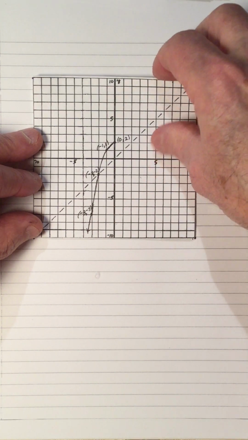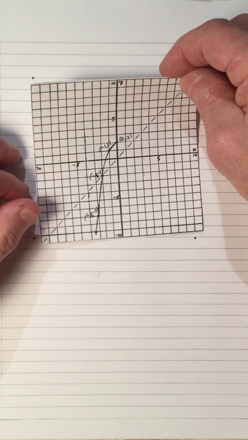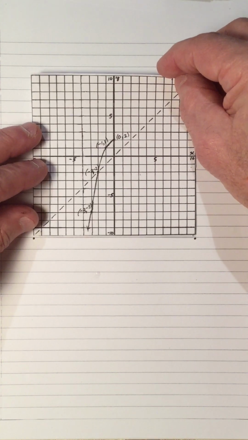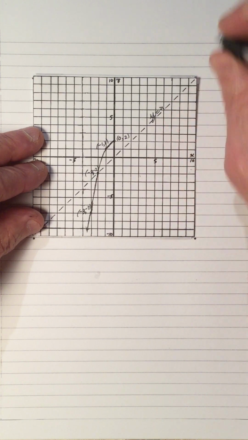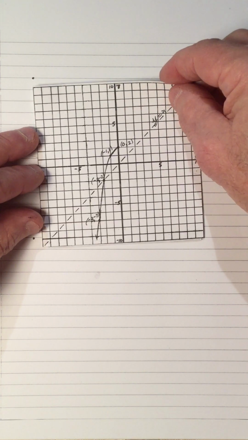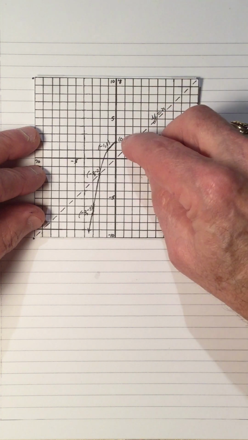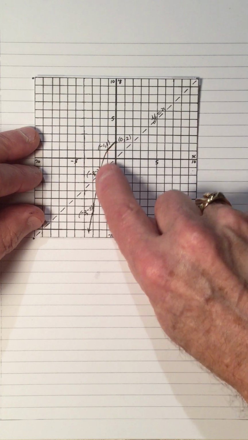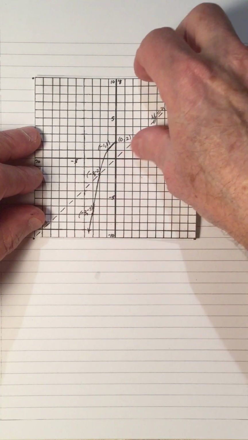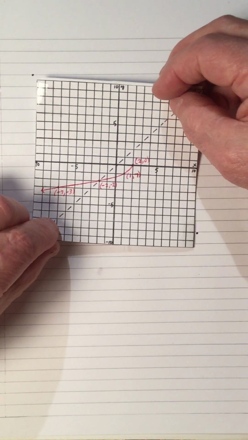When I reflect this graph, which is half of a parabola, I'm going to reflect it in the line, let me write it down, this is the line y equals x. That's where we're reflecting it. When I reflect it, notice I have (0, 2), I have (2, 0). Notice the x is going to the left and the y is going down. So let's reflect it over.